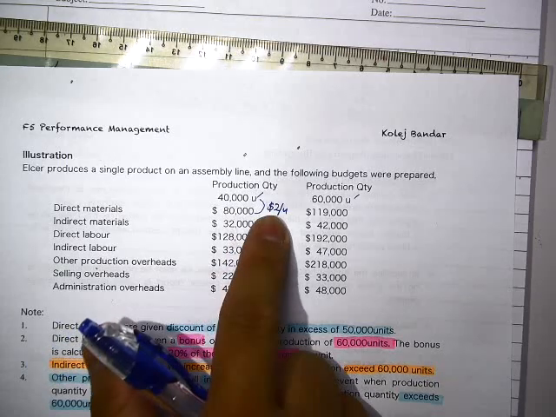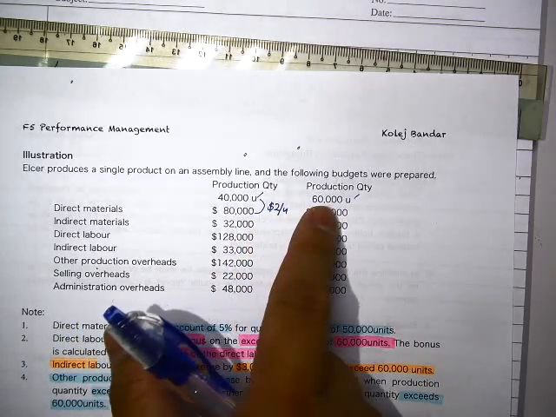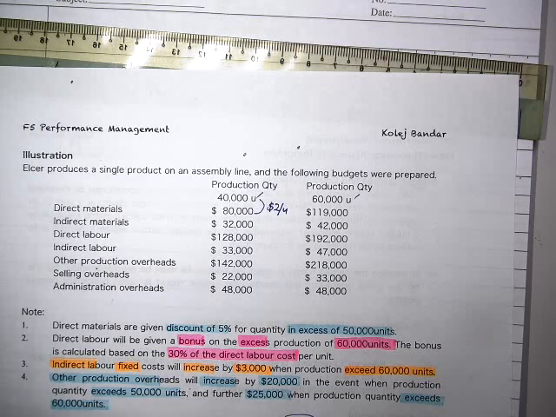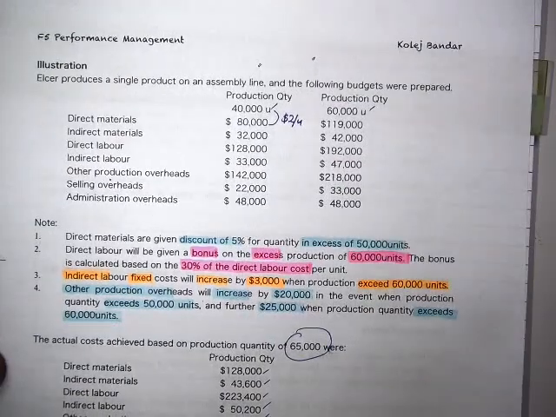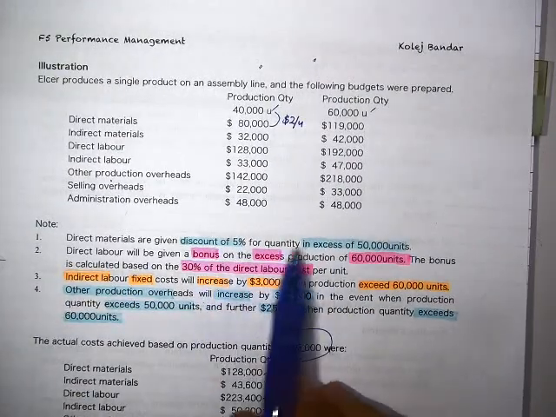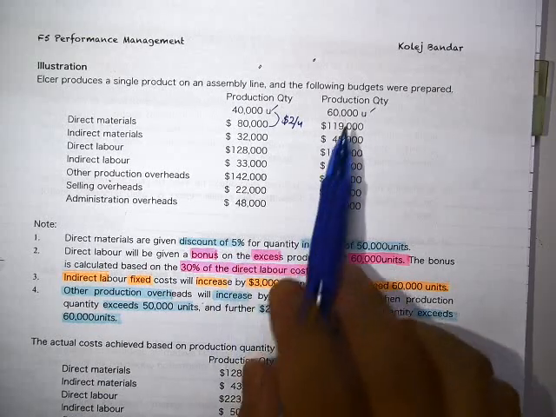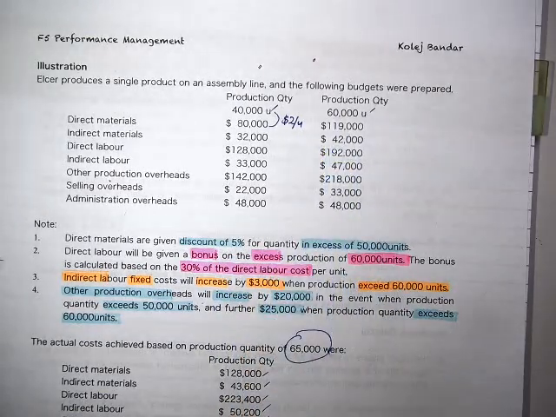So if it's $2 per unit, then with 60,000 units, you should be having 120K. But they give a discount. The discount is that anything in excess of 50,000 gets a 5% discount. So 60,000 means you got 10,000 extra.